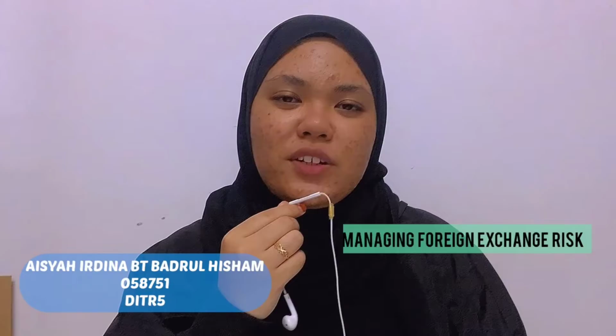Managing foreign exchange risk. The foreign exchange market, sometimes known as the over-the-counter market, is a global decentralized market for currency trading. Every currency's foreign exchange rate is determined by this market. It encompasses all aspects of purchasing, selling, and exchanging currencies at current or fixed prices.